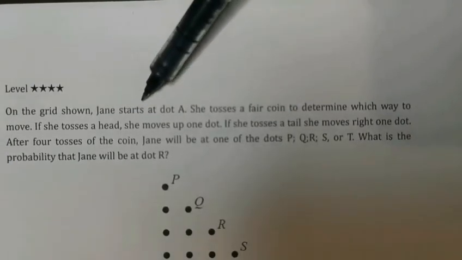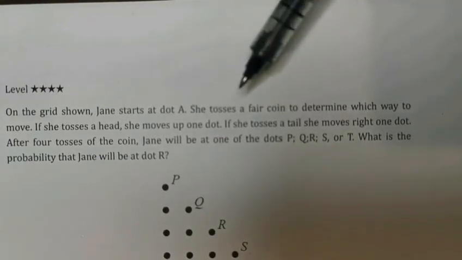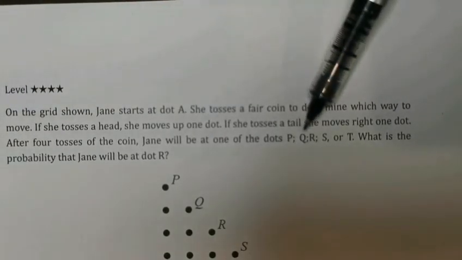Here is shown, Jane starts at dot A. She tosses a fair coin to determine which way to move. If she tosses a head, she moves up 1 dot. If she tosses a tail, she moves right 1 dot. After 4 tosses of the coin, Jane will be at one of the dots P, Q, R, S, or T. What is the probability that Jane will be at dot R?